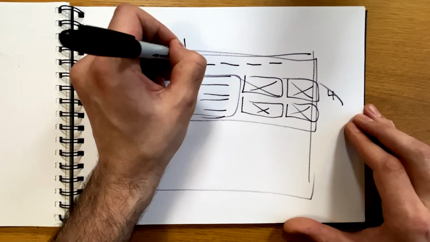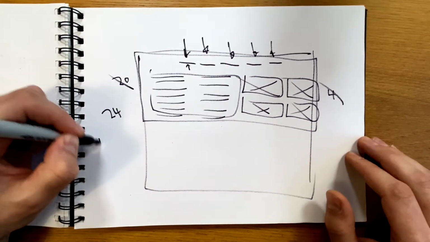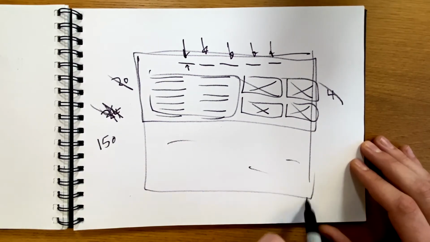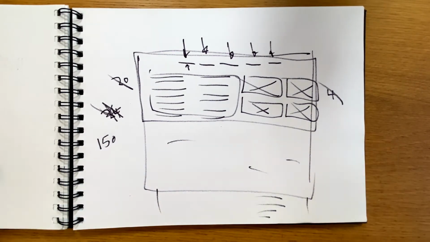And you have that for each one of these, probably with the entire web page have 150 links on this page. So with all the links going on here and down in the footer, you will have 150 links on this page. And what is that doing for your internal linking? Absolutely nothing.